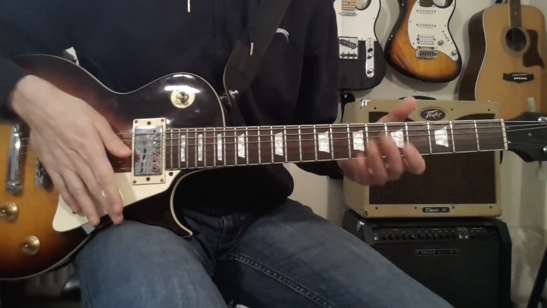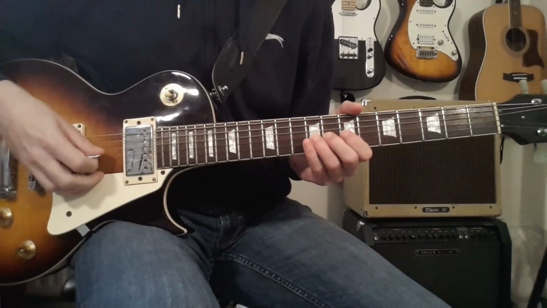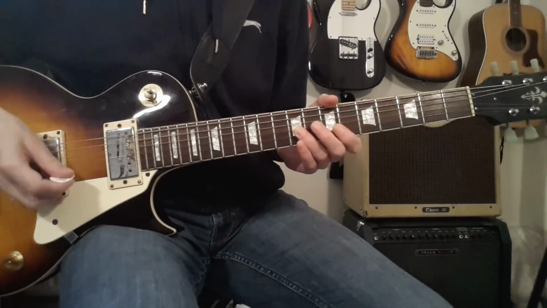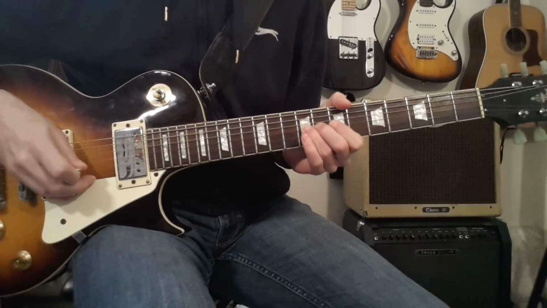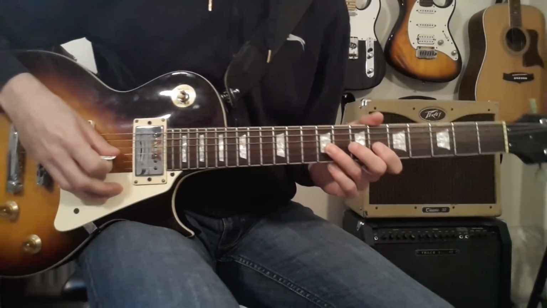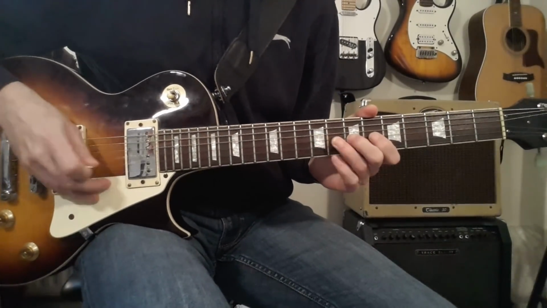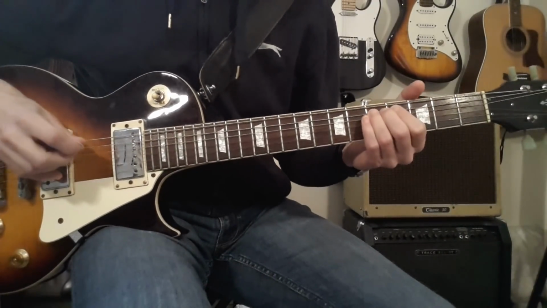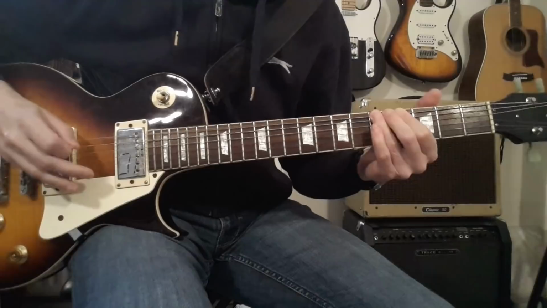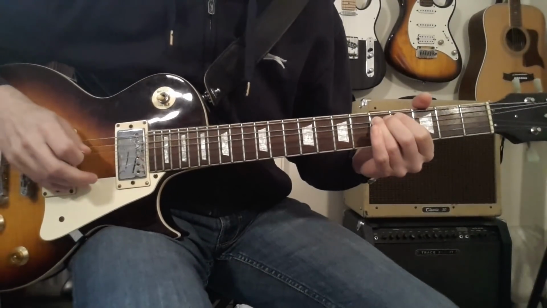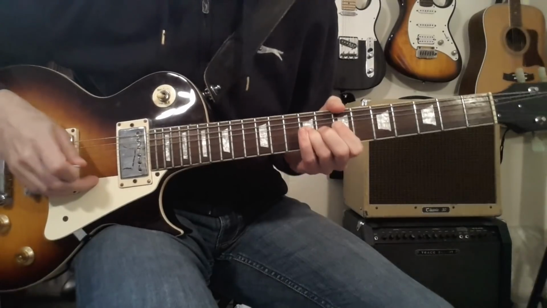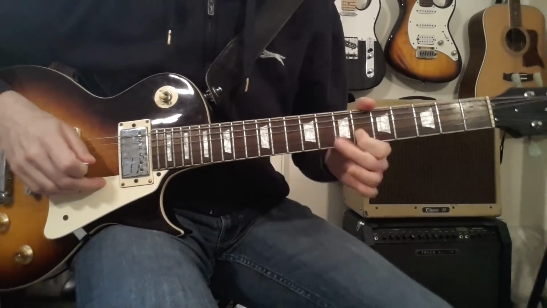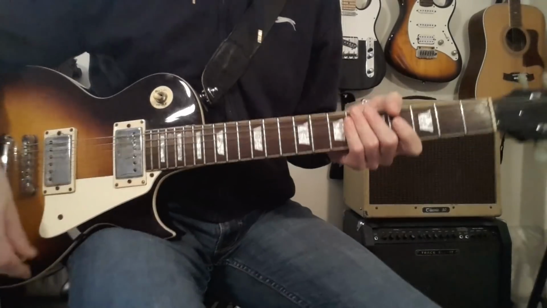This time we're going to go up to fret 9 on the G string, but we're actually going to bend that up a semitone so it sounds out an F note, and then we're going to play 9, 7, 6 on the G string. So I'll put that whole little intro section together for you. It goes like this. And then we're into the first verse.